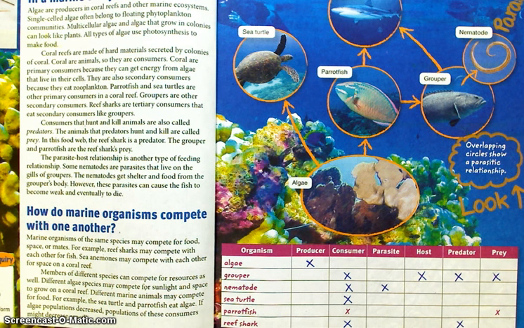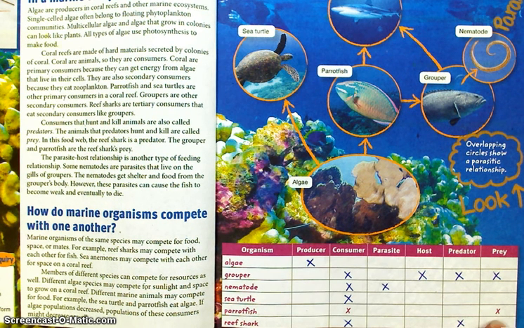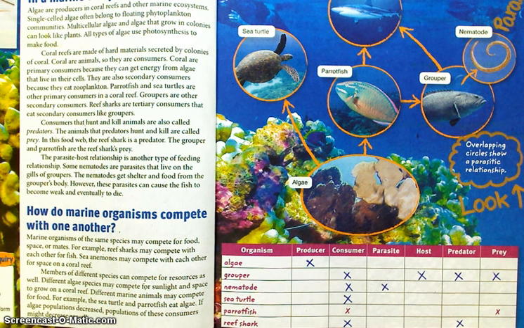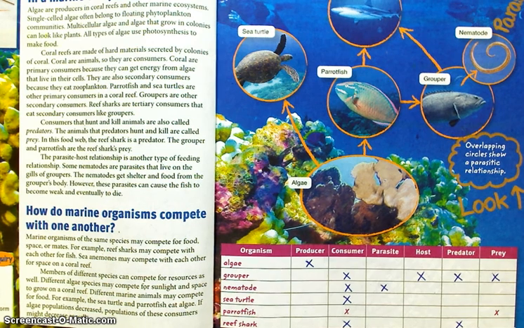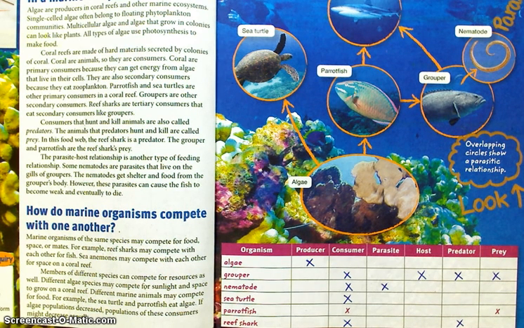Okay. The sea turtle eats algae, but it doesn't appear to eat anything else. So it's a consumer, but it is not a predator or anything else. The parrotfish is a consumer because it's eating the algae, but it's also prey because it is eaten by the grouper and the reef shark. Okay. And then the reef shark is a consumer, meaning it does not make its own food, and it is a predator. And since nobody eats the reef shark, it's not considered prey. Okay? All right, so fill that out and join me for screencast number 2.